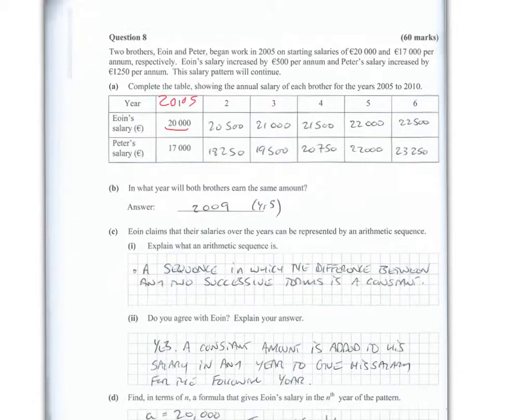So this must be 2006, and so on. And so you complete the table because you're given that Peter starts at 17,000 and he increases by 1,250, whereas Owen increases by 500. So you fill the table in. In what year will both brothers earn the same amount? And it's 5, 6, 7, 8, 9. It's here, 2009.